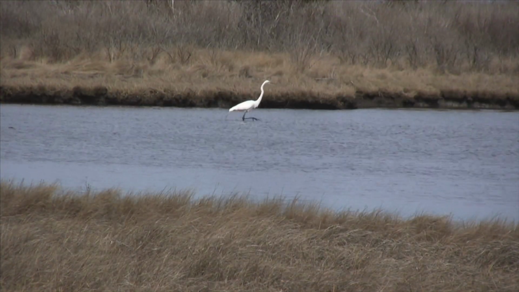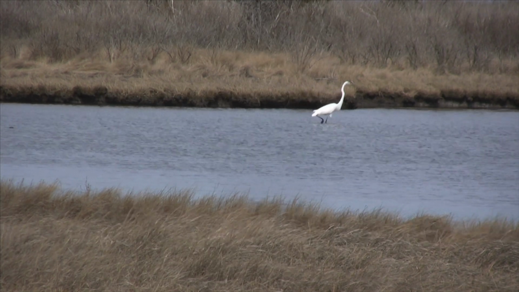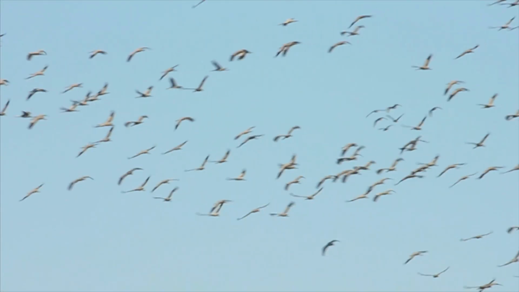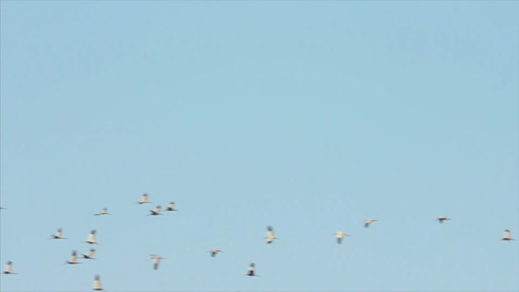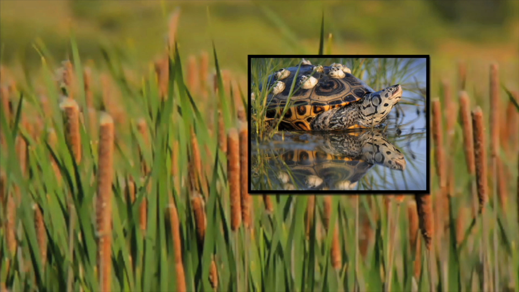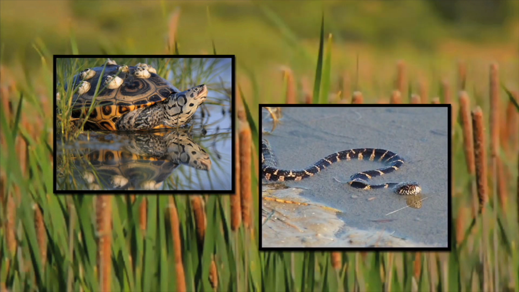Birds are the animals we see most in the salt marsh, including sparrows, shorebirds, rails, and gulls. Only two kinds of reptiles live in salt marshes: diamondback terrapins, a kind of turtle, and the salt marsh water snake, which are able to live in the salt water.